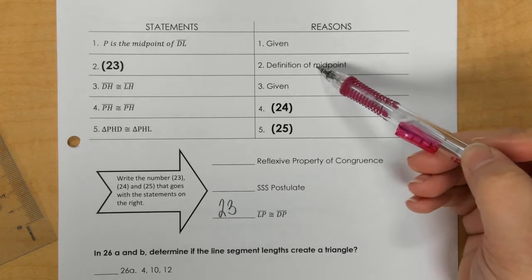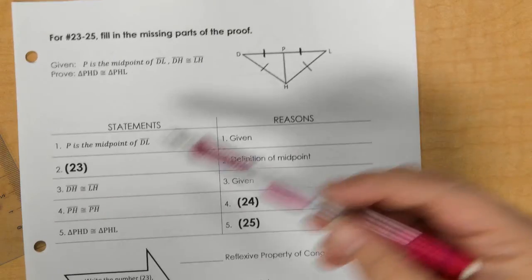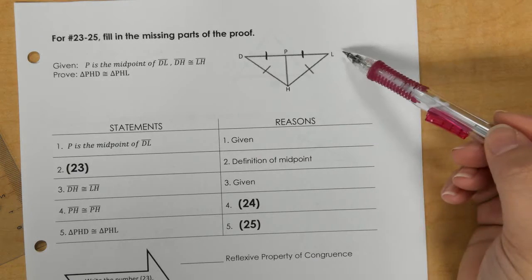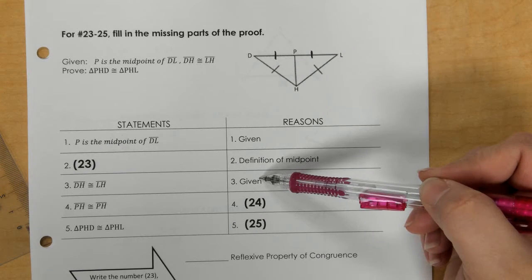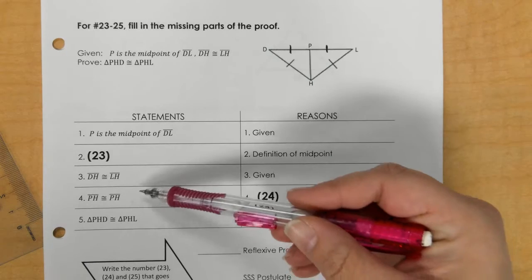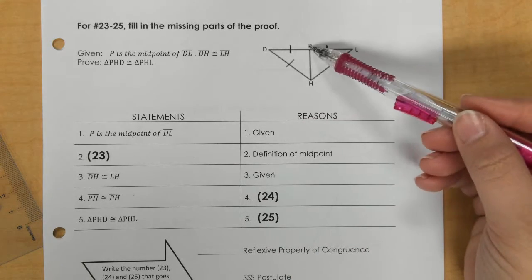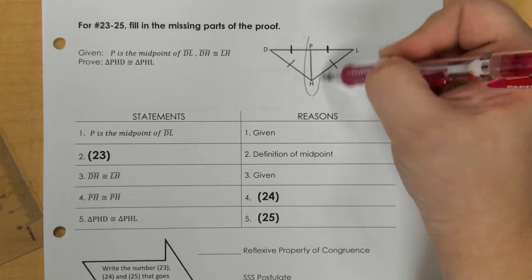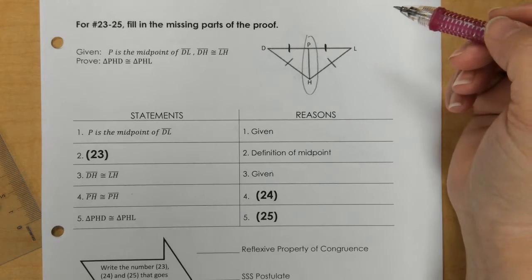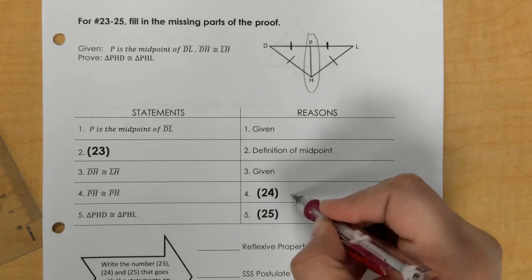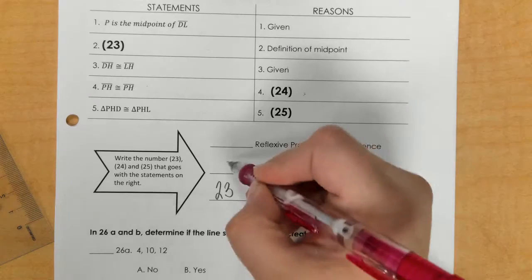And that's because of the definition of midpoint. Then you're given that DH is congruent to HL, and that's just given to you. Then it tells you that PH is congruent to PH. Well, if this is congruent to itself, that's considered reflexive property here. So reflexive property is 24.